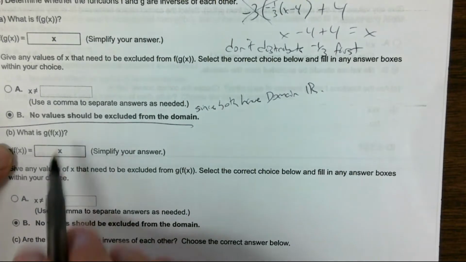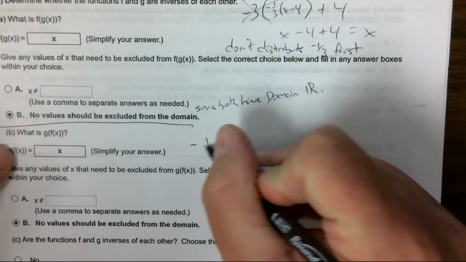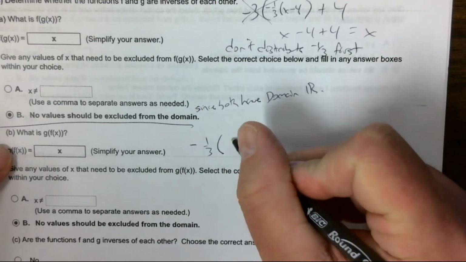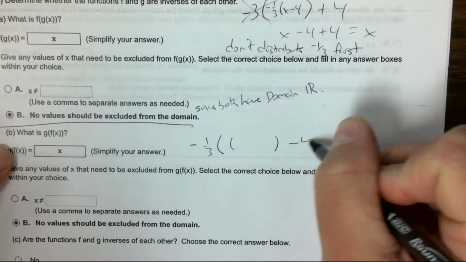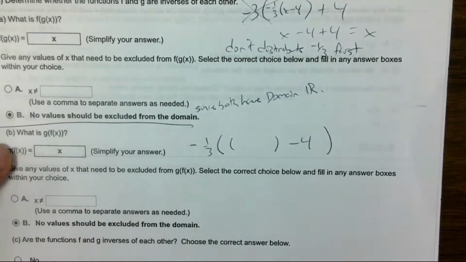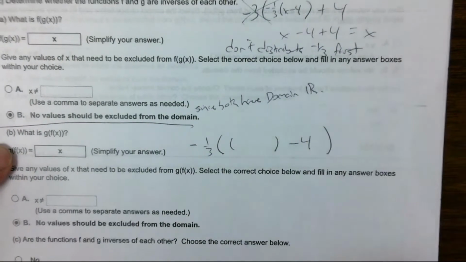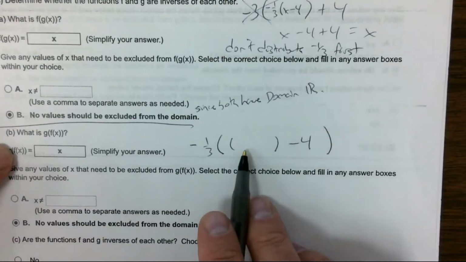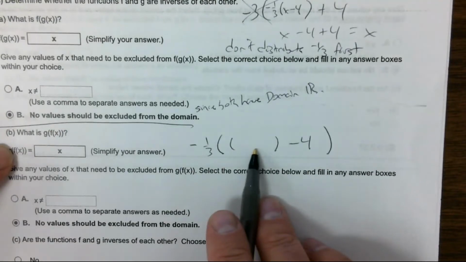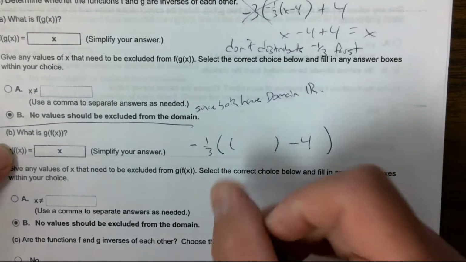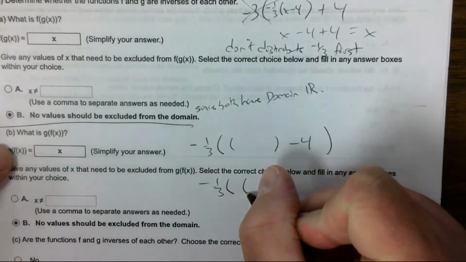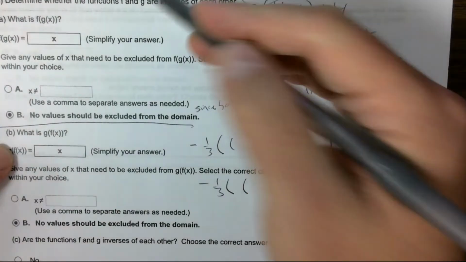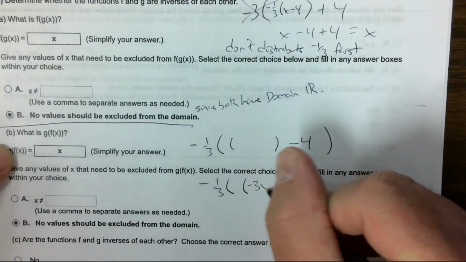Okay, so now we're going to do g of f of x. So we have -1/3, and then we're going to have something, and then -4. Again, start writing the g function, leave a spot for the x part, which really turns into -3x plus 4.